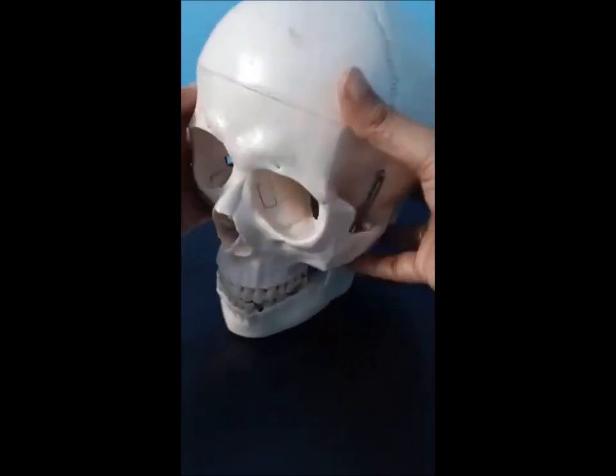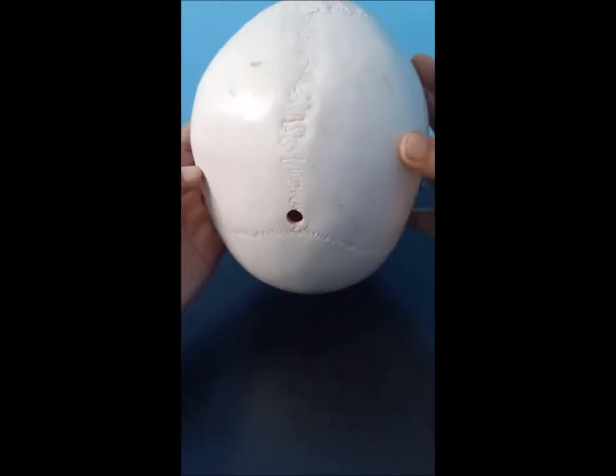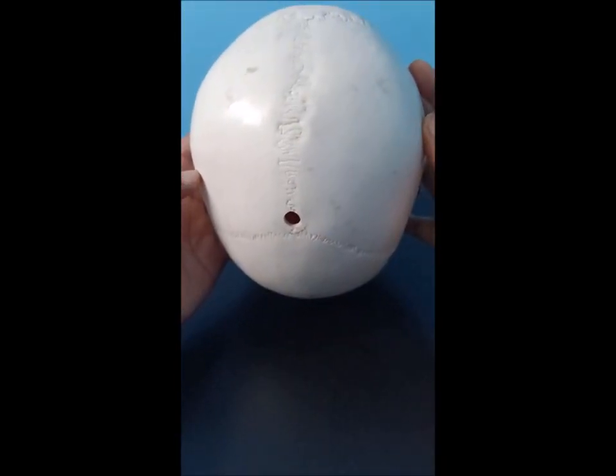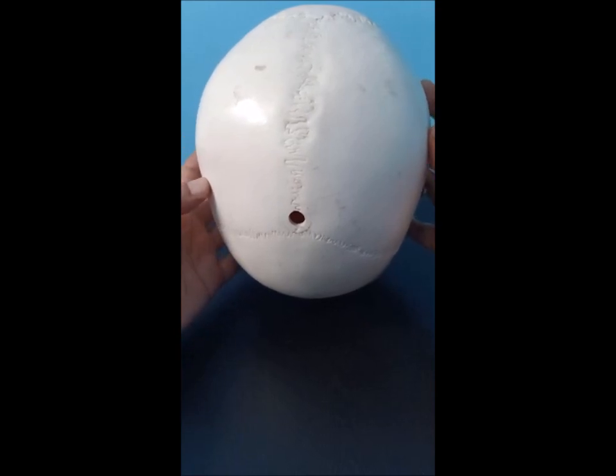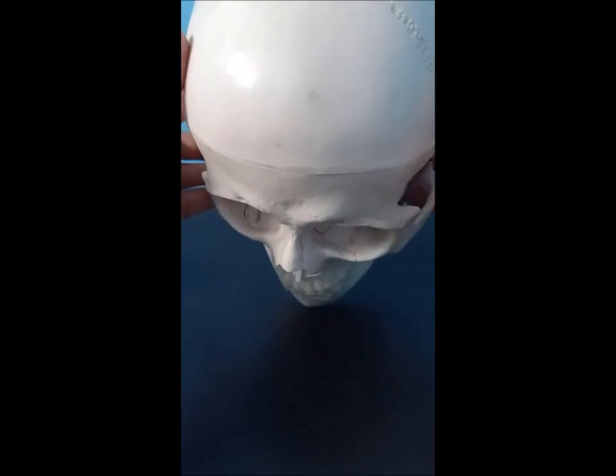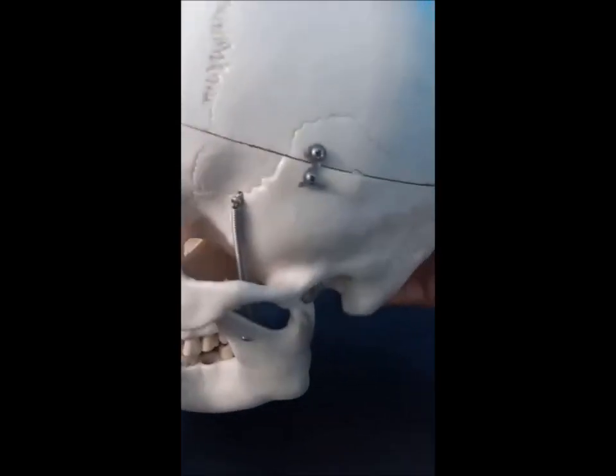If you see the skull from above like this, it is called as norma verticalis.